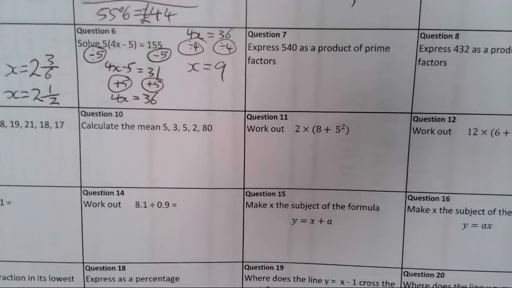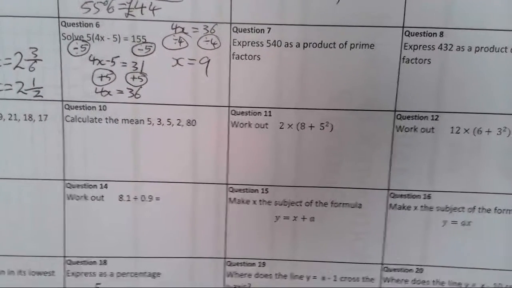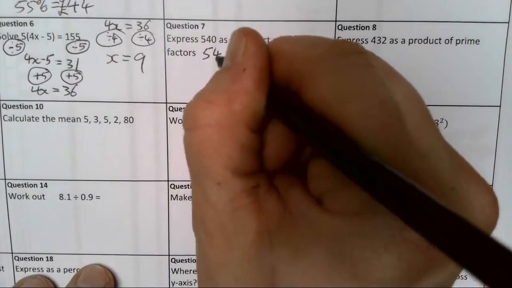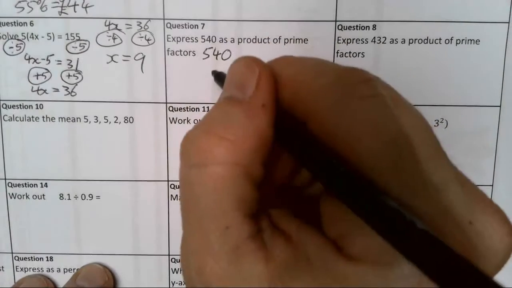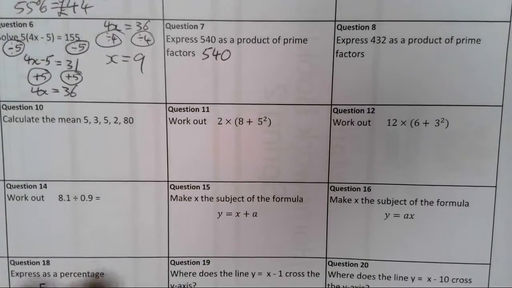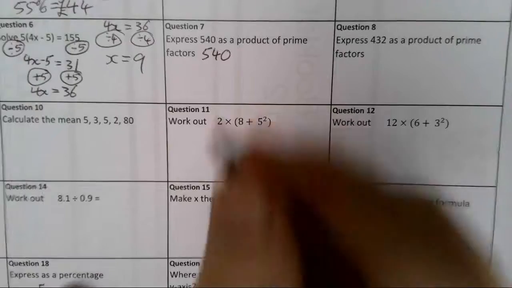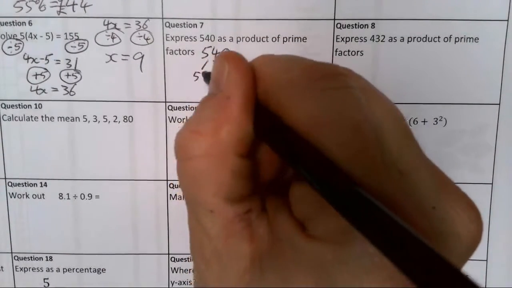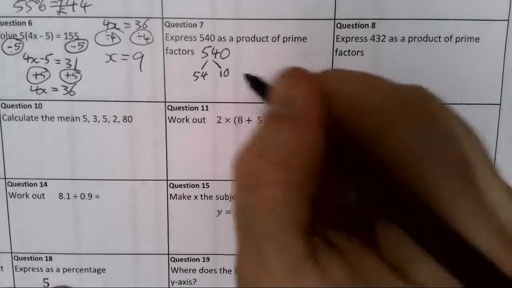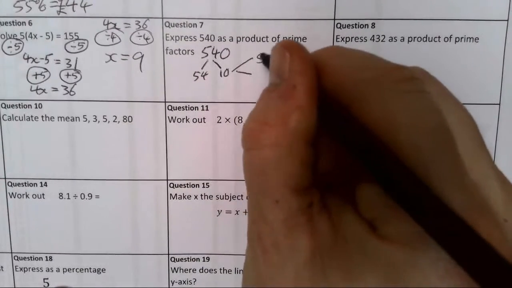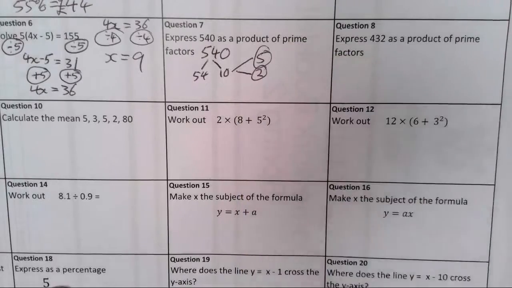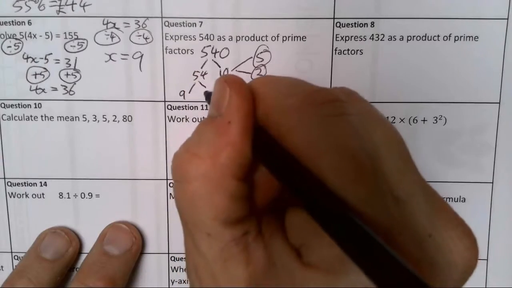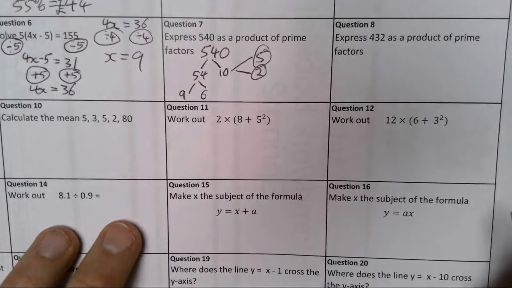Oh, we've got a big product of prime factors here, so we need to use our factor trees. We can split up 540 however we like. I might go for halving, or I might go for something bigger. I'm going to go for 54 times 10. So 10 can be split into 5 and 2, which are primes, and 54 is then going to be 9 times 6. Neither of those are primes.